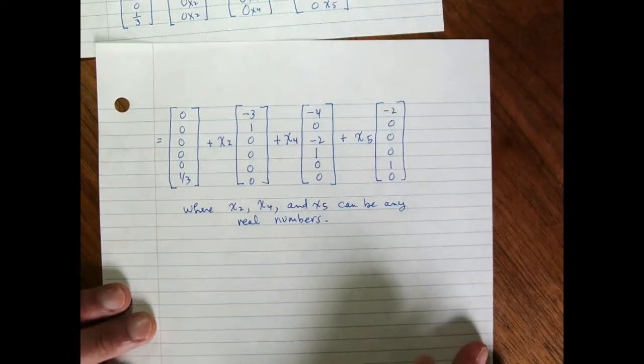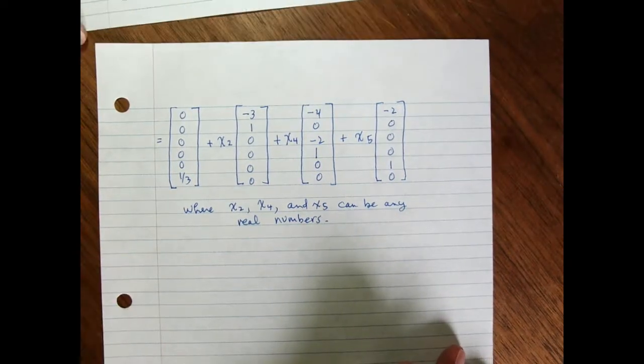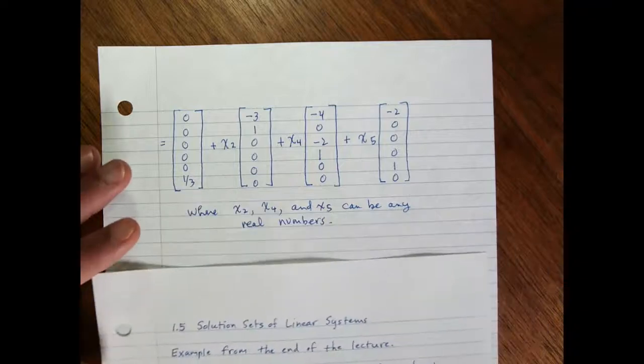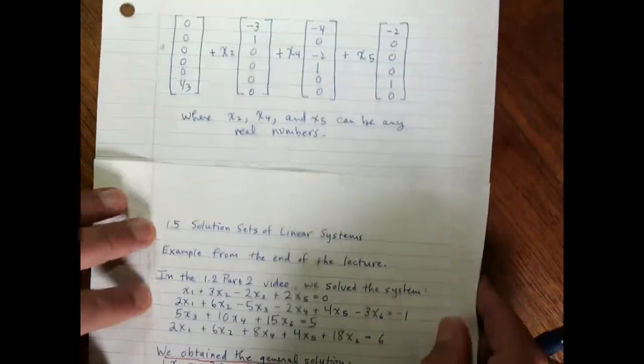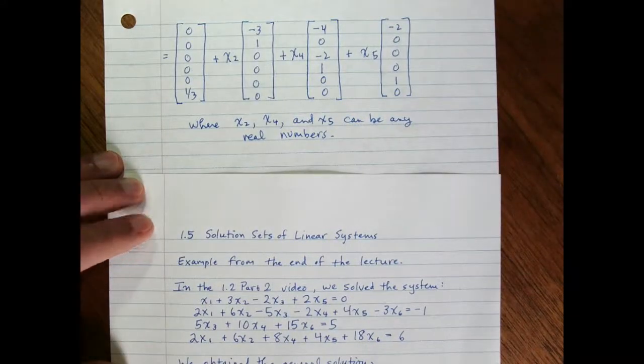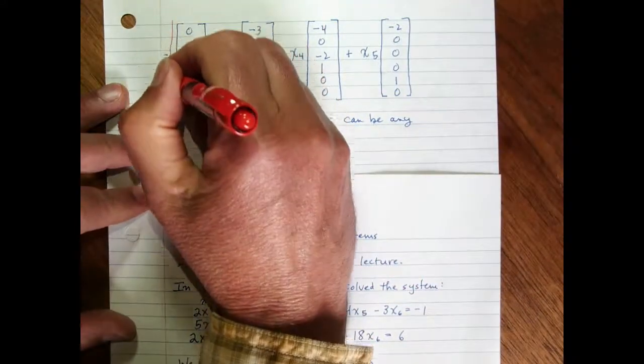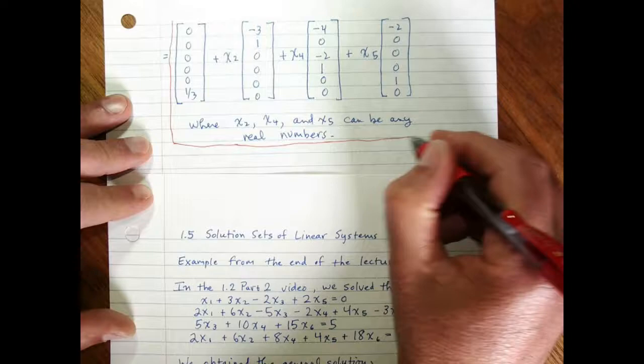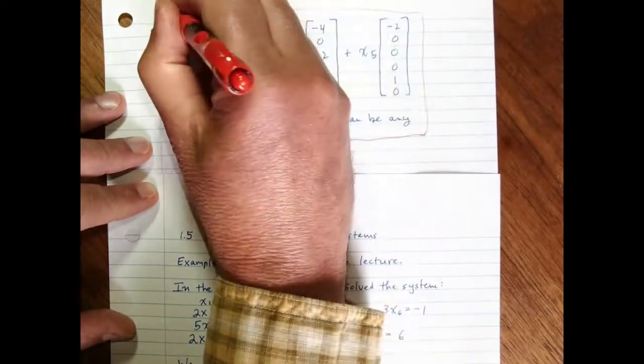So here's our vector form of the solution, the general solution to that system that we solved way back in 1.2. We really want to write our answer this way from now on.